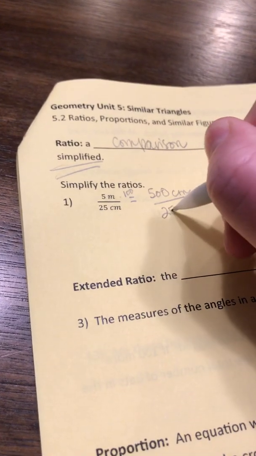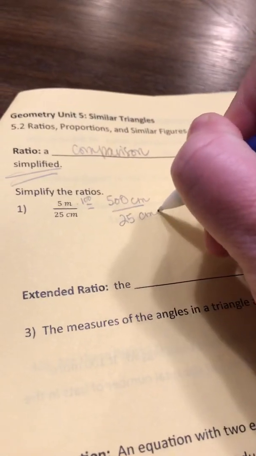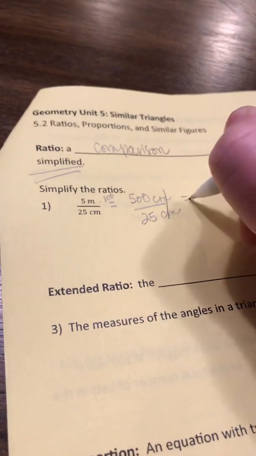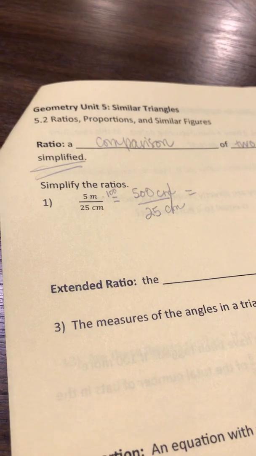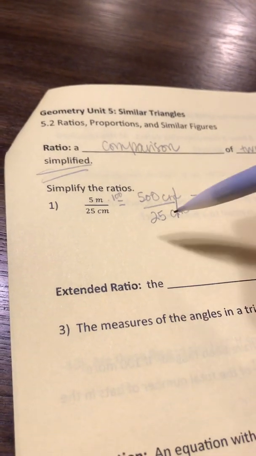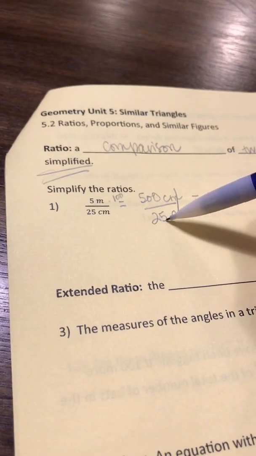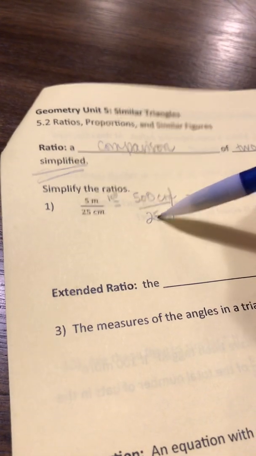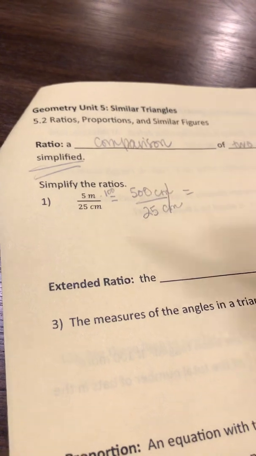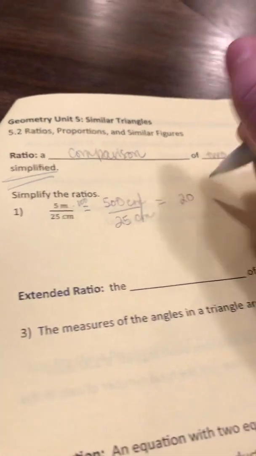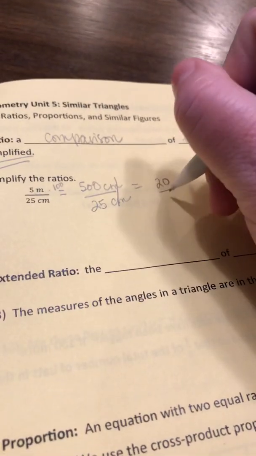over 25 centimeters, which means that our centimeters are going to simplify, okay, because we don't need our units in a ratio. It's just a comparison of how many parts to how many parts. And then there are 500 divided by 25. Well, there's 4 25s in every 100, and 4 times 5 is 20. So our ratio simplifies to 20 over 1.